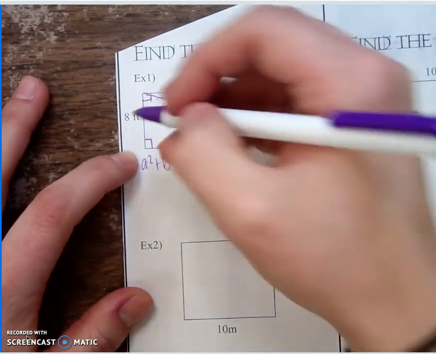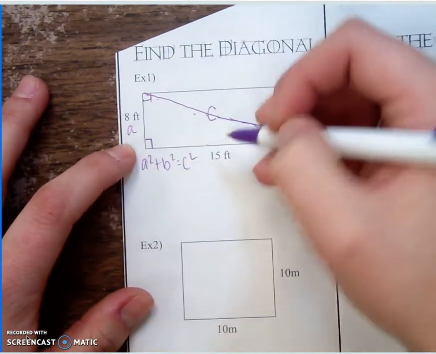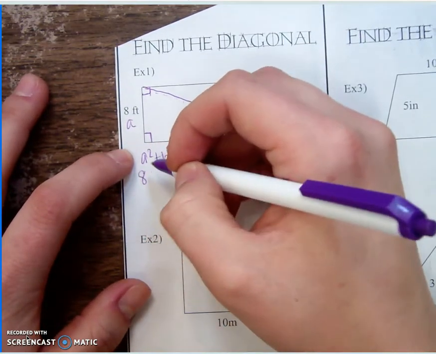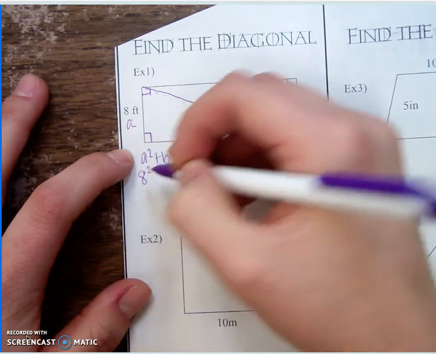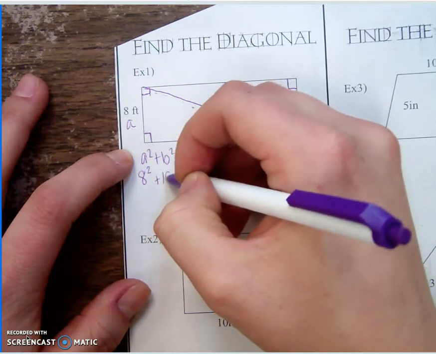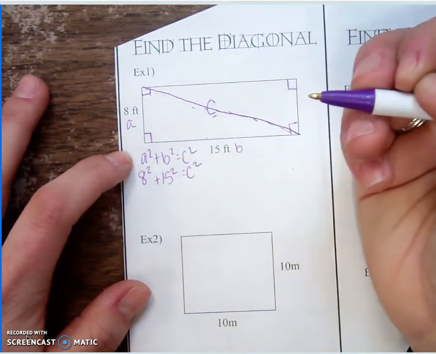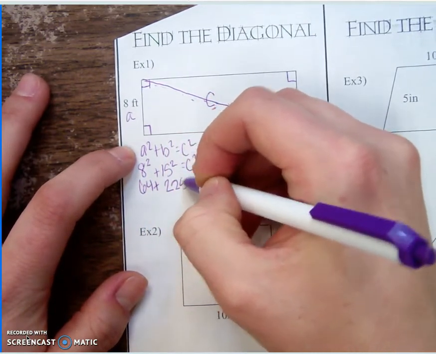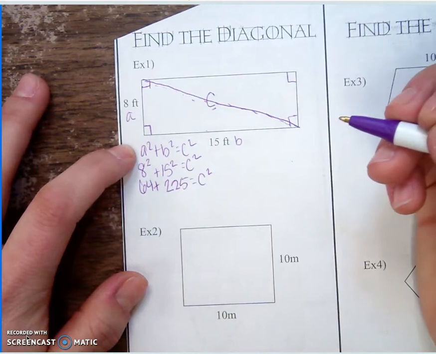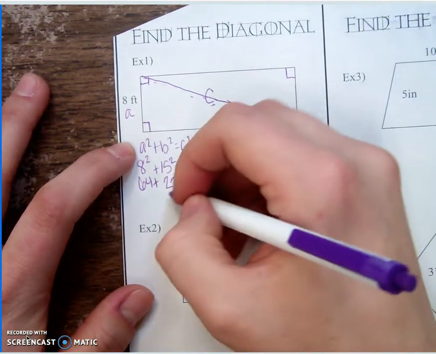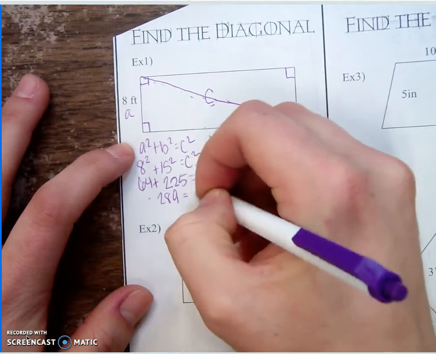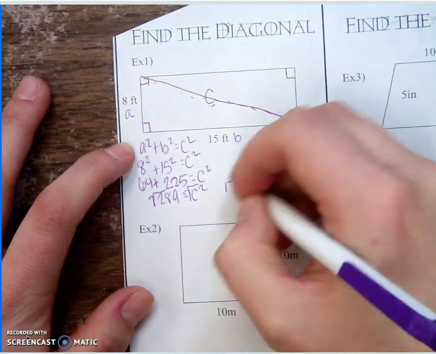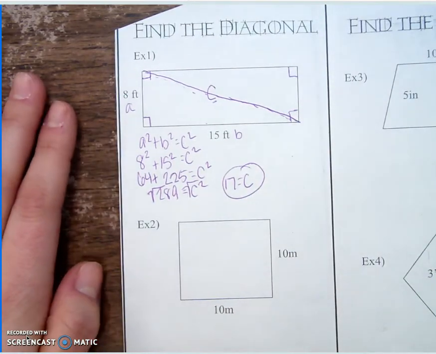And now in example 1, I'm provided a and b. I'm looking for c, the hypotenuse. So let's substitute those numbers in. 8 squared plus 15 squared will equal c squared. 8 squared is 64, plus 15 squared is 225, will equal c squared. Add those two numbers together to get 289, will equal c squared, and the square root of 289 we know is 17. Okay, that is the diagonal of the rectangle.